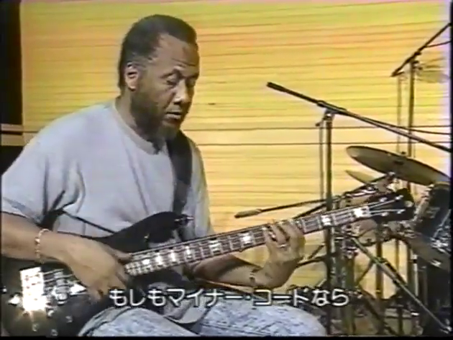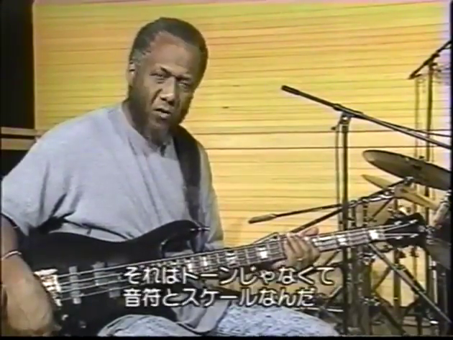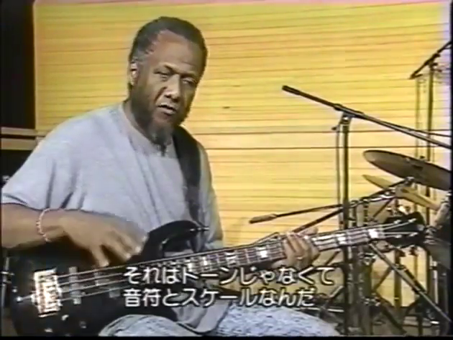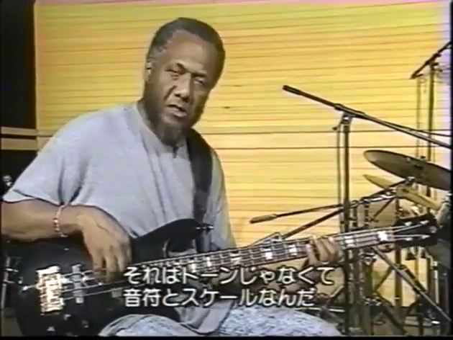If it's a minor chord, I just concern myself with that's where the bulk of my rhythm goes. It sounds very, very busy, but it's not really tonality. It's not busy as far as the notes in the degree of the scale.